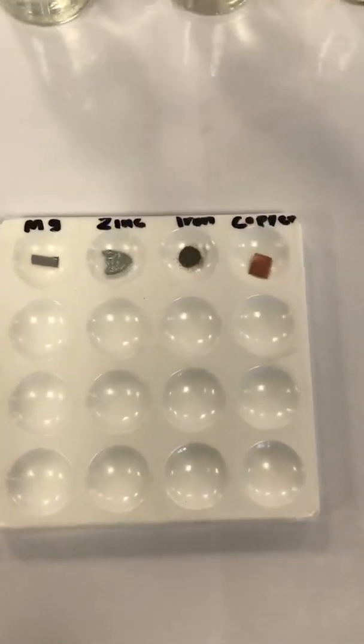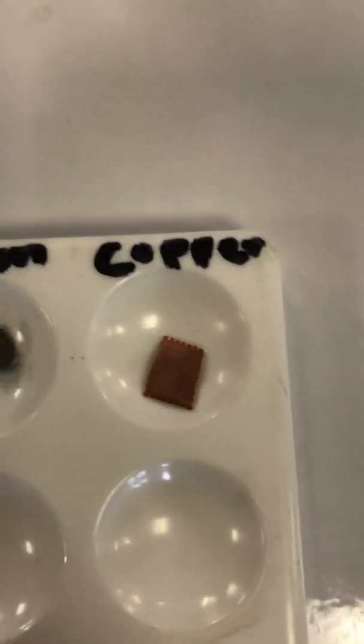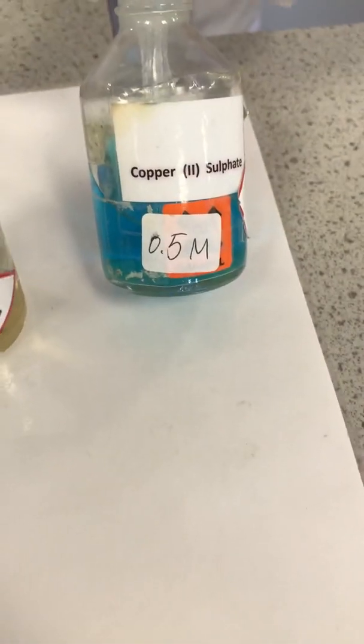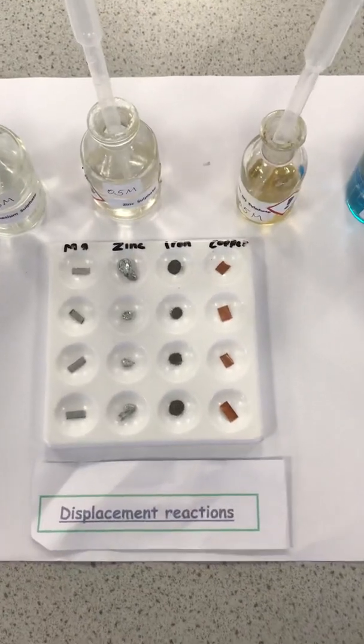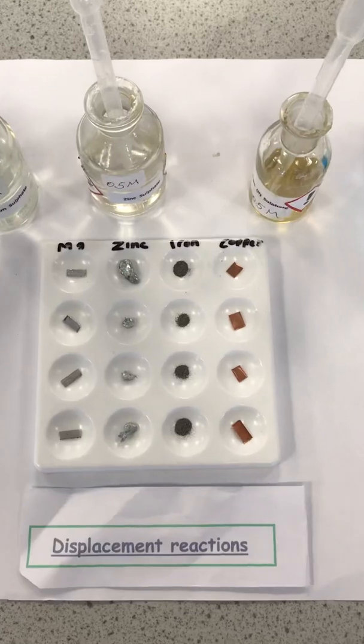We have 4 different metals and their compound solutions, which are magnesium, zinc, iron, and copper as metals, and their sulfate solutions: magnesium sulfate, zinc sulfate, iron sulfate, and copper sulfate. In a displacement reaction, a more reactive metal will displace a less reactive metal from its compound.